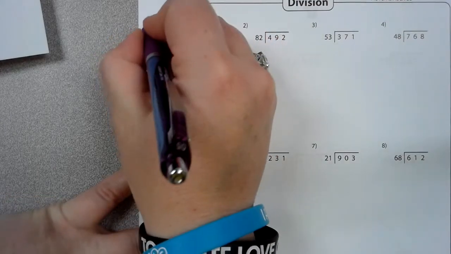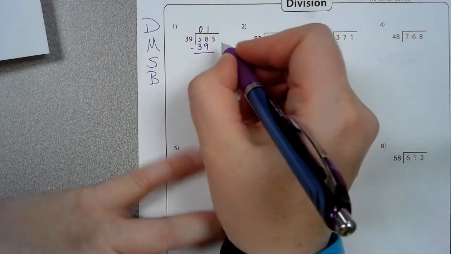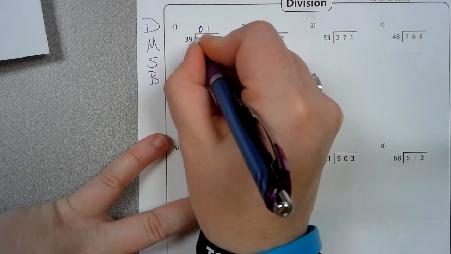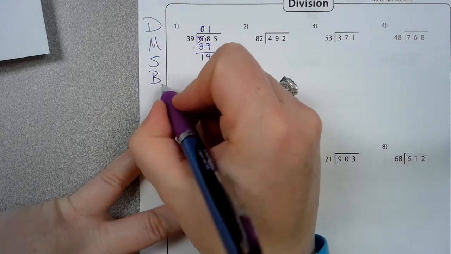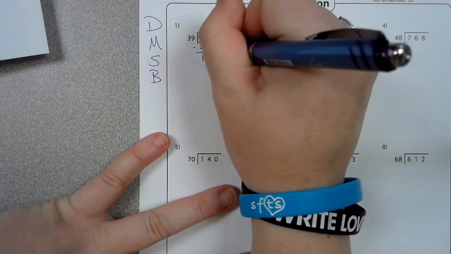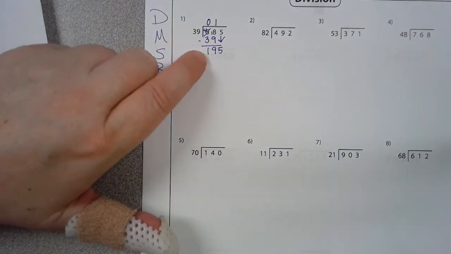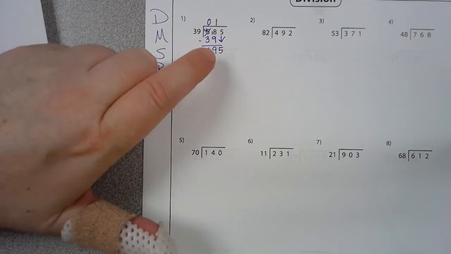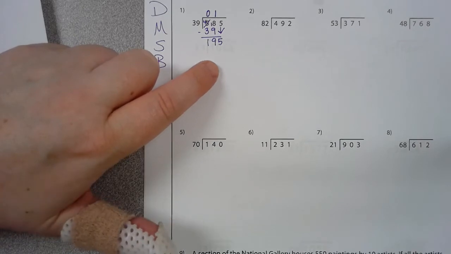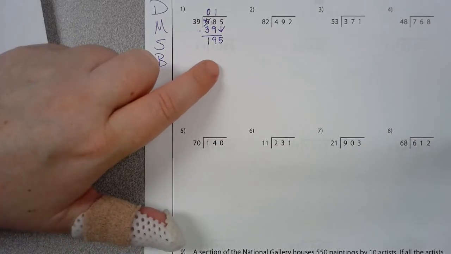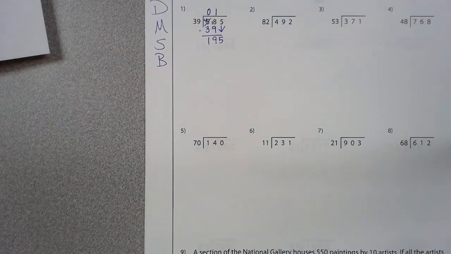I'm going to subtract. Remember, divide, multiply, subtract, bring down. So I'm going to subtract now. And the answer is 19. Now, I subtracted, I bring down. Now, how many times will 3 go into 19 without going over? 3, 6, 9, 12, 15, 18, 21. Okay, 21 is too big, so that means 18. So what times 3 gives me 18? 6. So let's try 39 times 6.